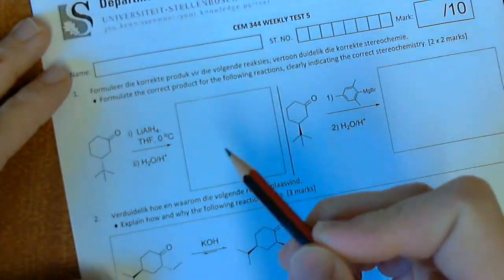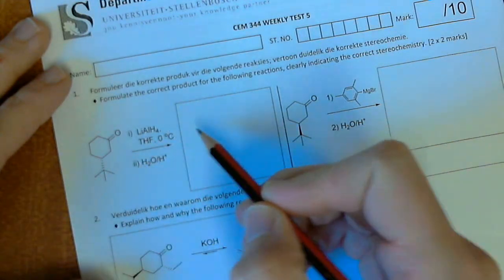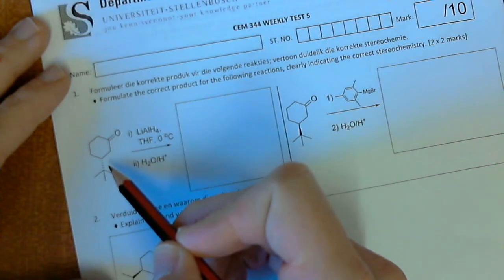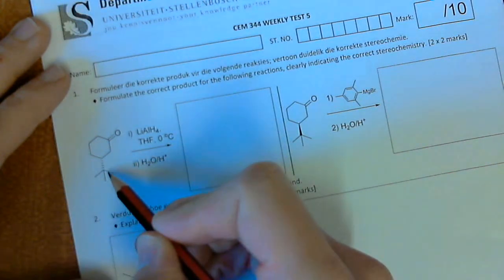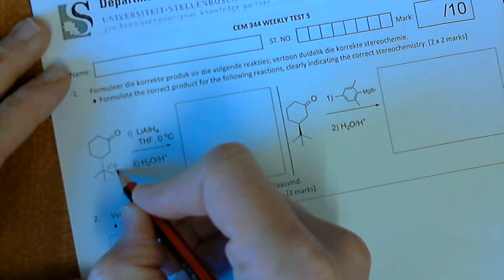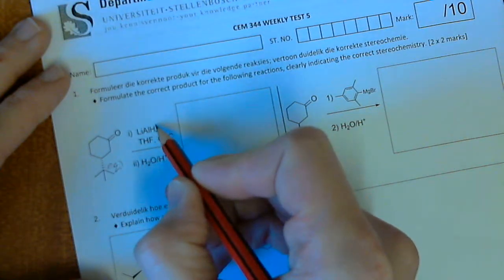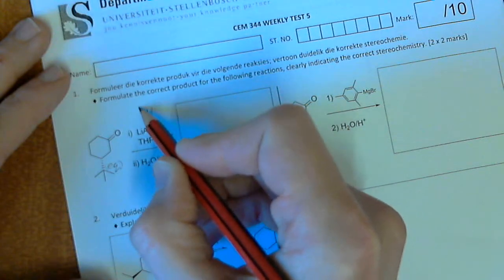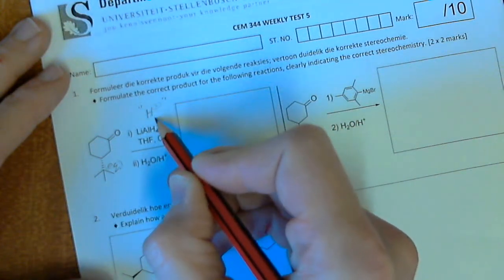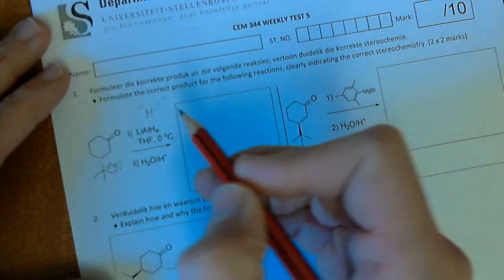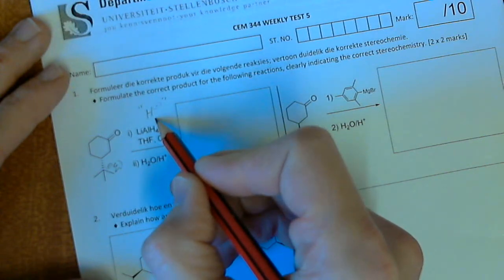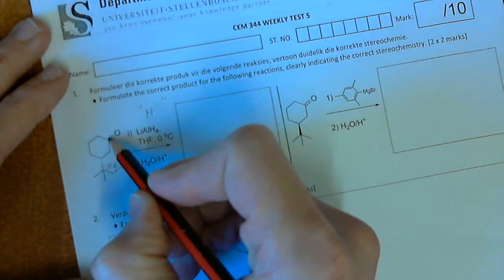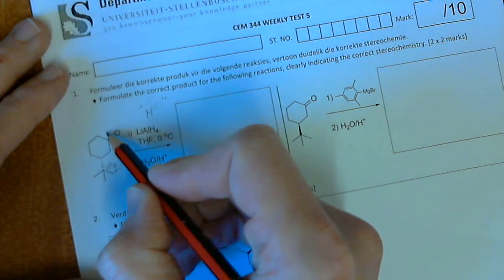Most people got this right, but missed something small. Perhaps we dealt with it afterwards. It's just a reduction of a ketone on a cyclohexane ring. The T-butyl group is a locking group. It must be equatorial. Lithium aluminium hydride delivers an H minus. It's a reducing agent, effectively a very small nucleophile, and because it's a small nucleophile, it's going to prefer an axial attack. The axial position over there is facing up.